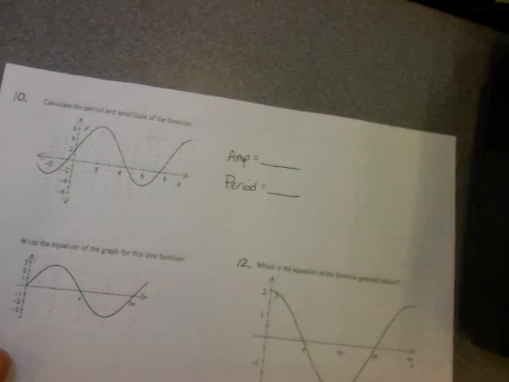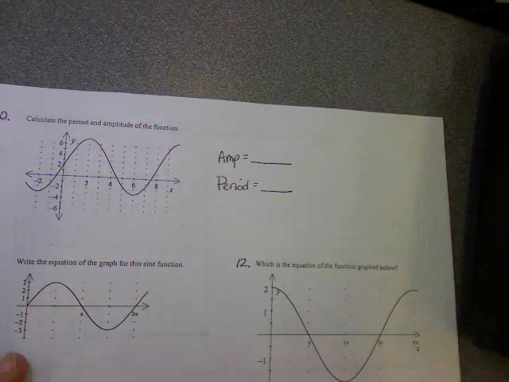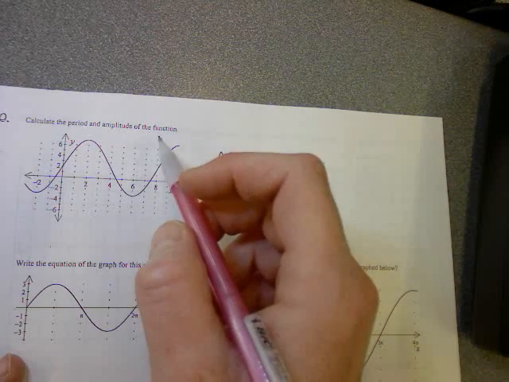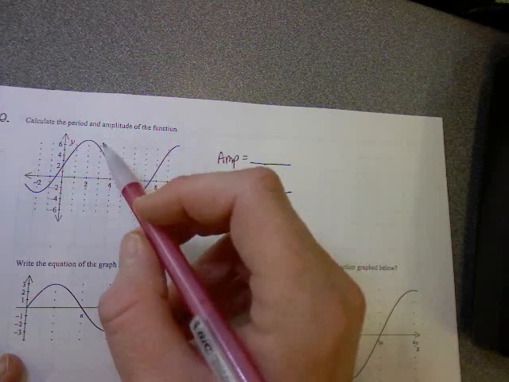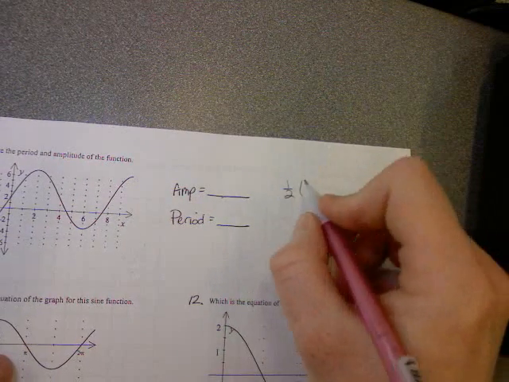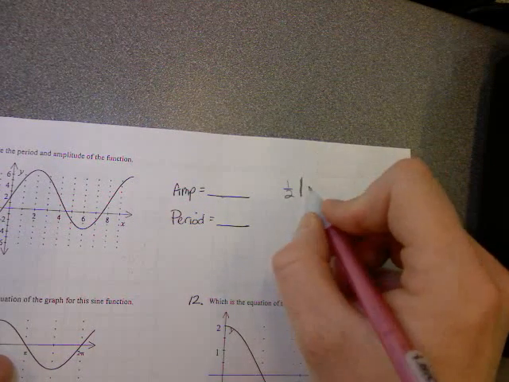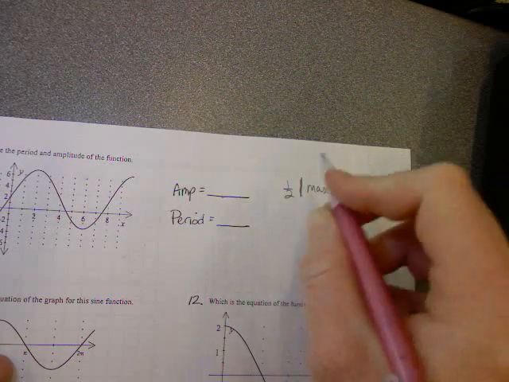Okay, number 10. We need to calculate the period and the amplitude of the function. Well, amplitude is 1/2 the distance between your max and your min.